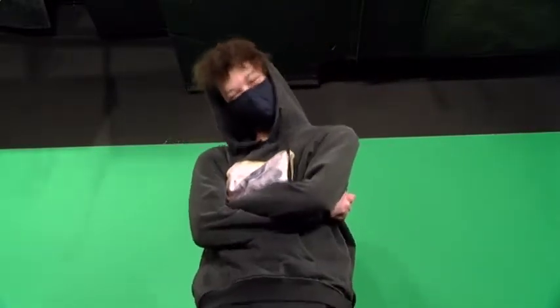Okay, so next we got a low angle shot. Now a low angle will be the opposite of a high angle. It will make somebody look powerful. It looks like they mean something.